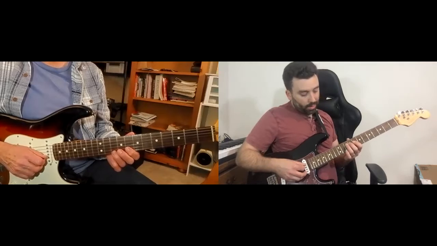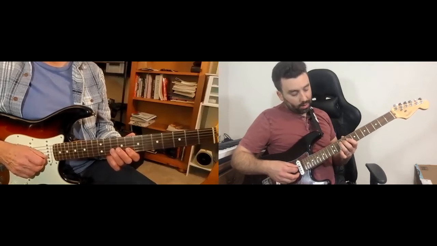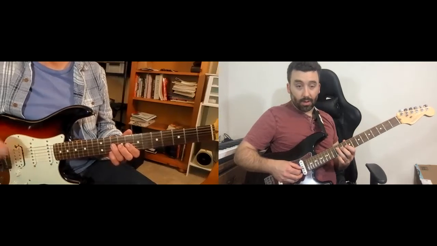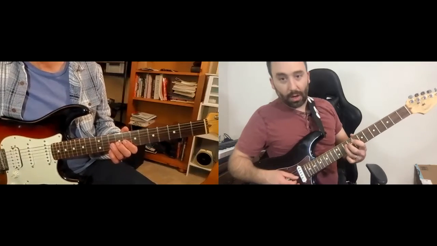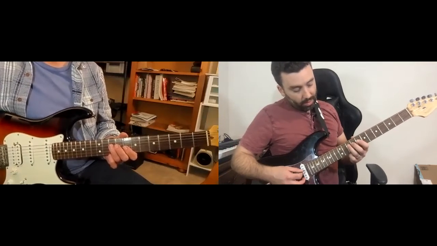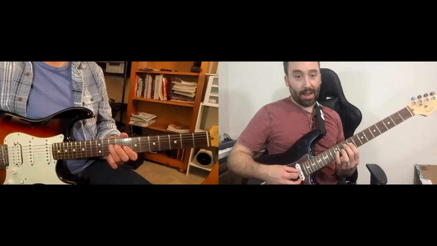So a cool way to play C is you could start at the root and slide up to there. That's the root of the C chord, right? So you could do that hammer.